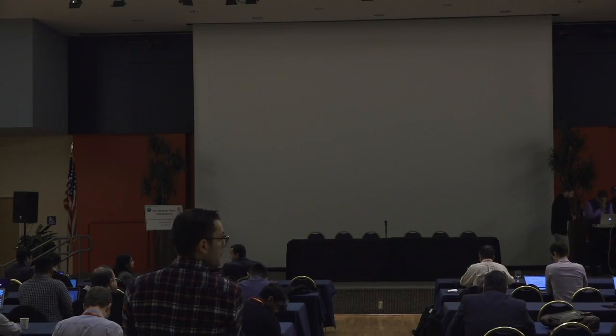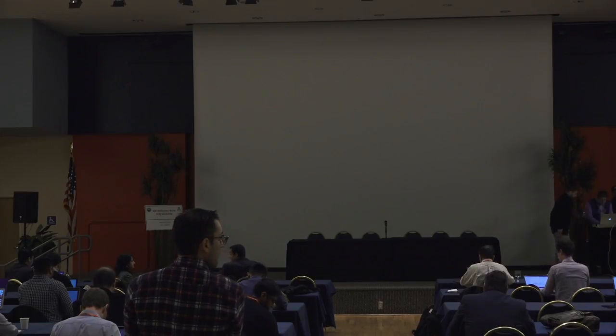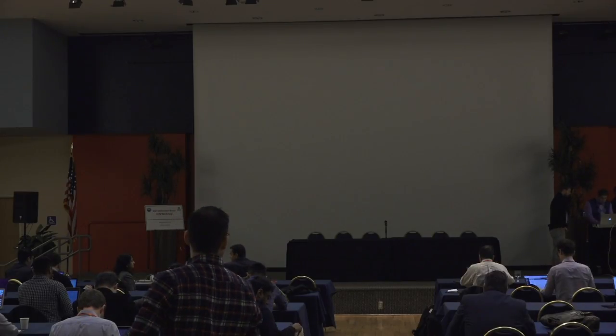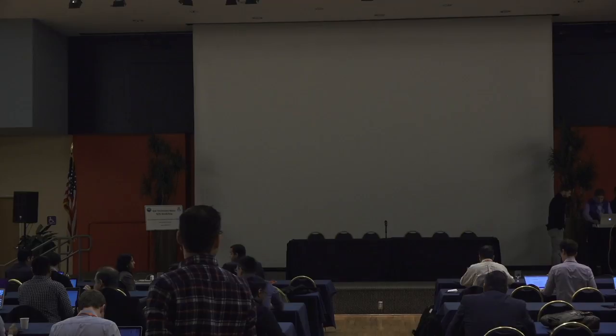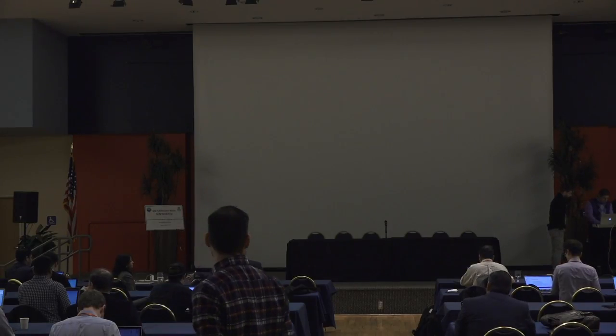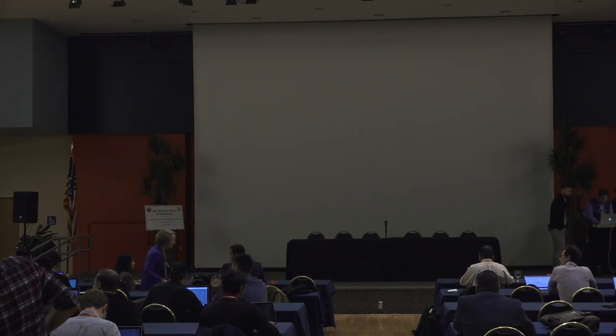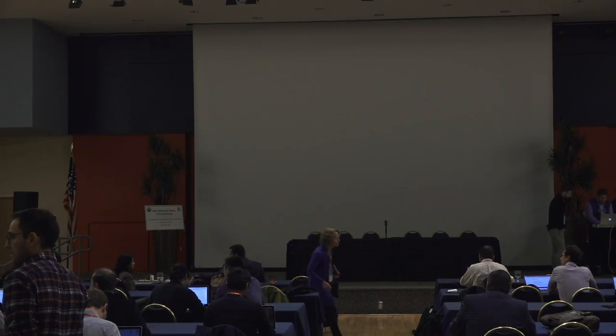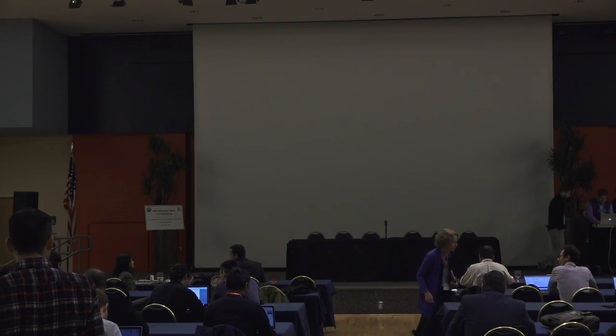All right, let's see what we got. Usually it has no problem displaying it. Let me open PowerPoint and see if that works. Most Macs, when you bring that up, have a submenu that says arrangement, and that's where you go to mirror. You've got to mirror or duplicate your desktop to what it's sending.